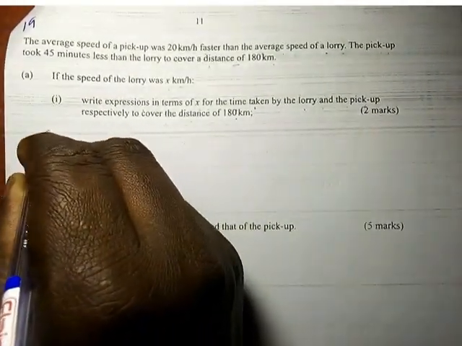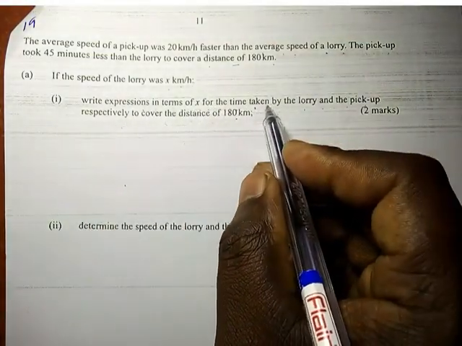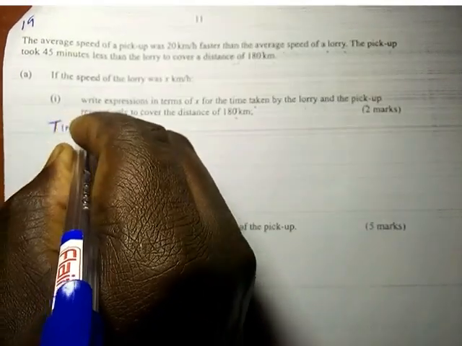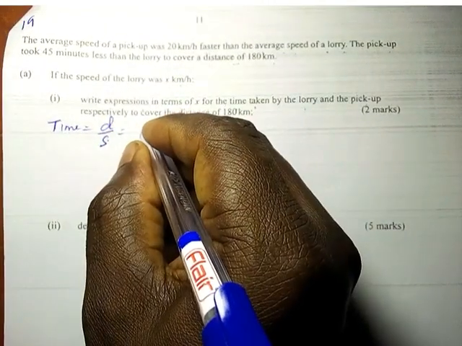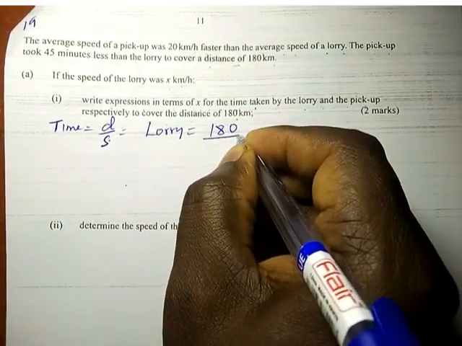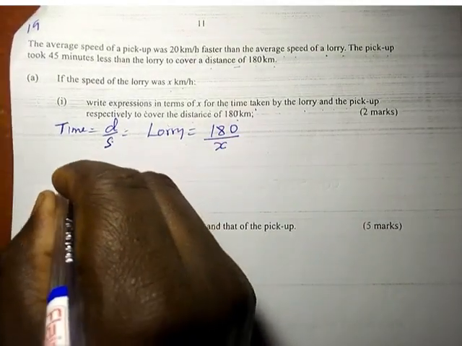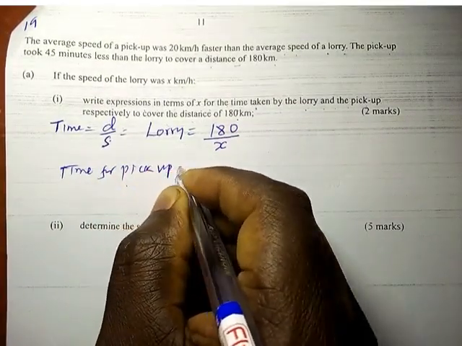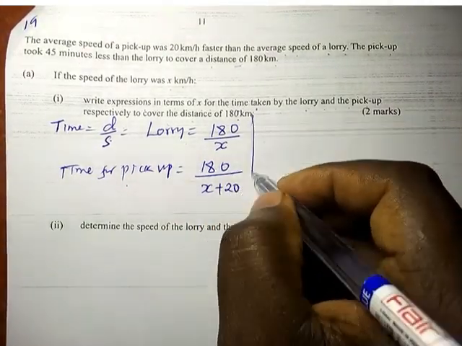So we know that we want to express in terms of the time taken. So we know that time is equal to distance over speed. So now for the lorry, it will be the distance, which is 180 divided by x. So now time for the pickup will be 180 divided by x plus 20, and that is it.